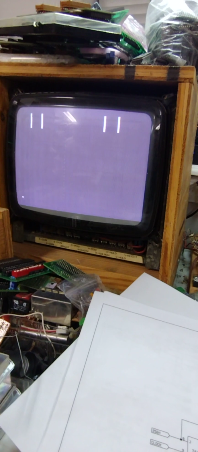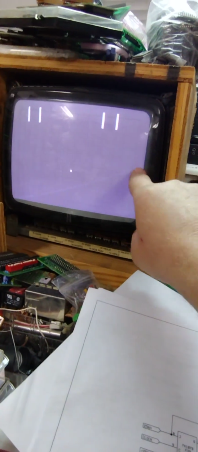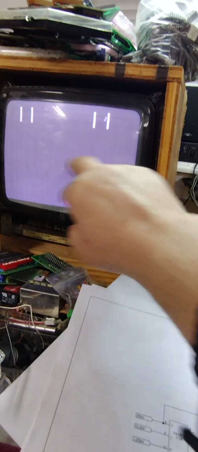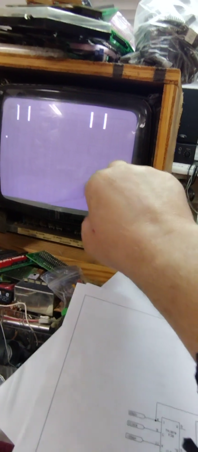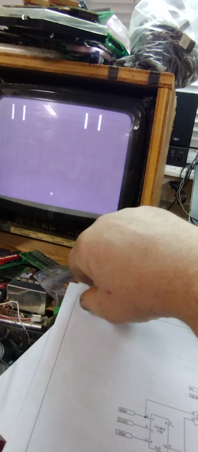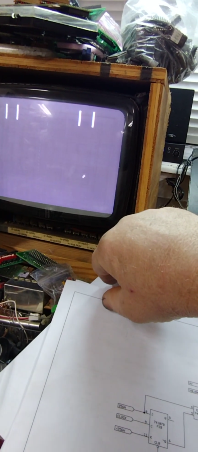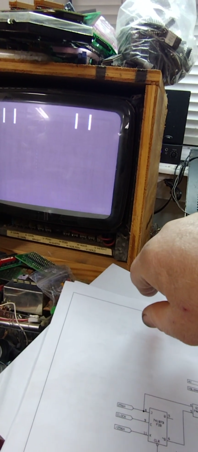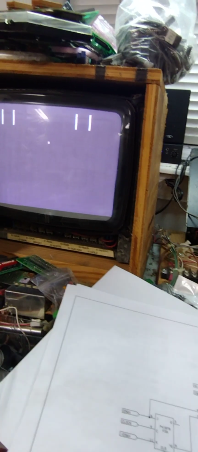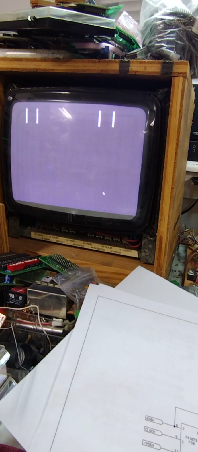So the only other thing left to do is to figure out why when the ball hits this, scores, when the left player scores against the right player, his score jumps up to 15, to the maximum. I need to figure out what that's about. So anyway, that's what I'm going to be focusing on next.